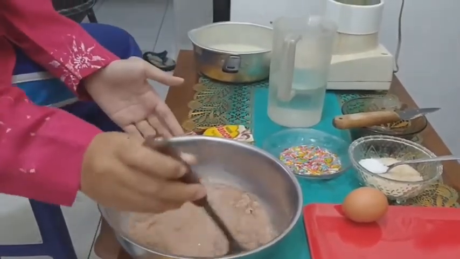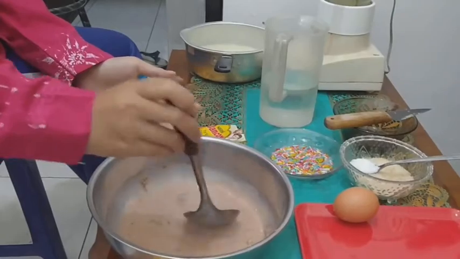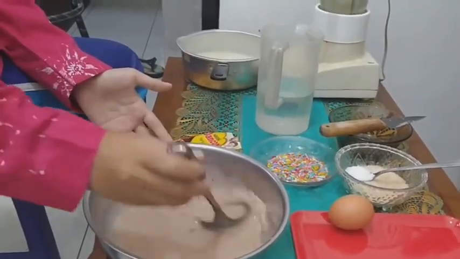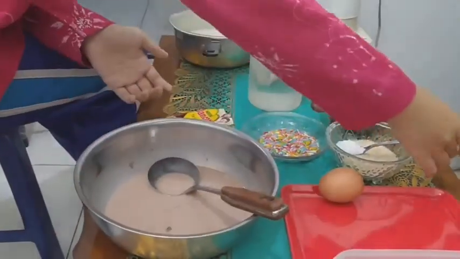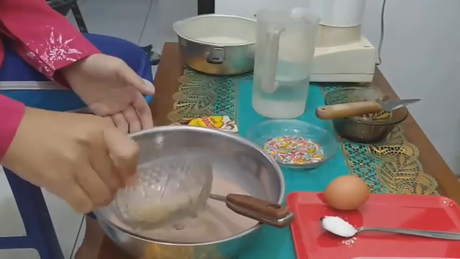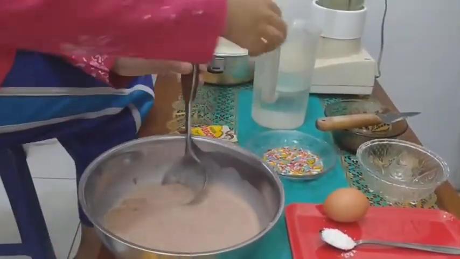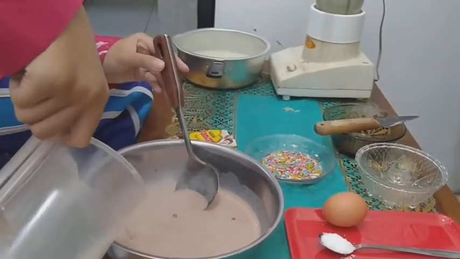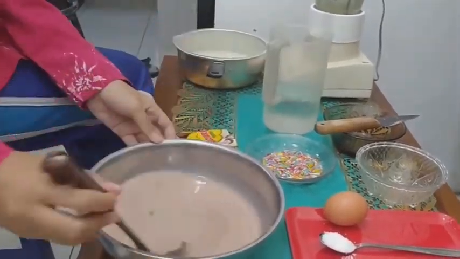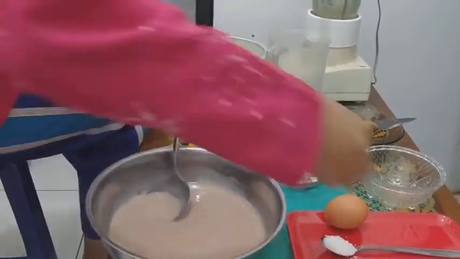Then add 6 tablespoons of sugar and 1 teaspoon of salt. Stir.